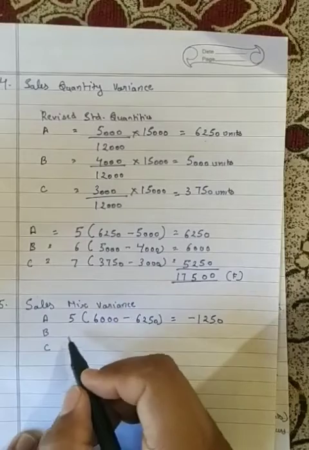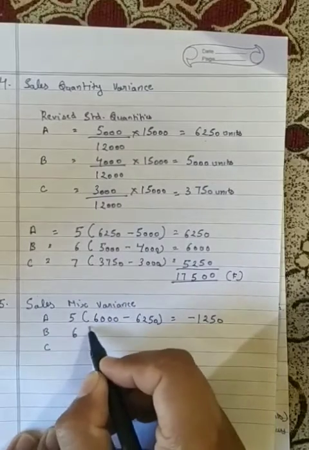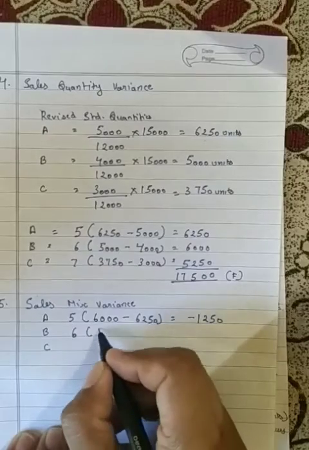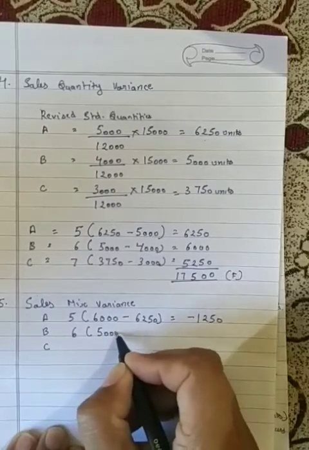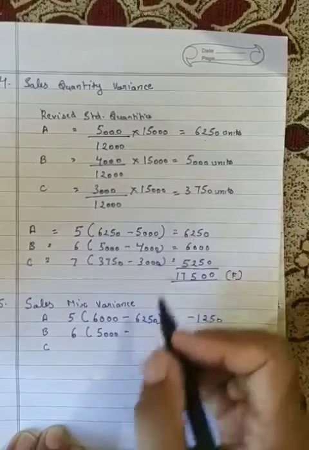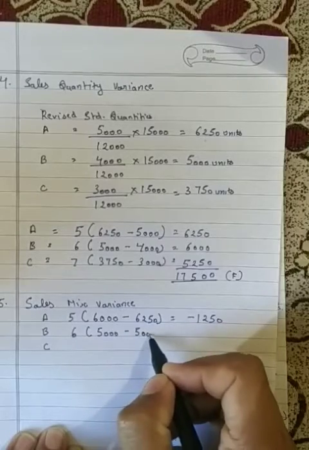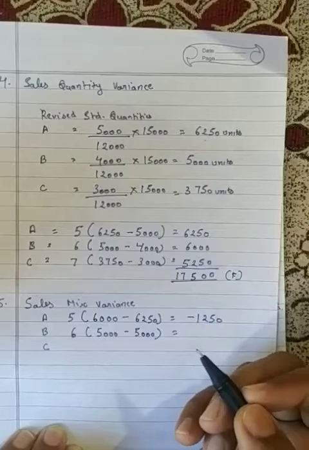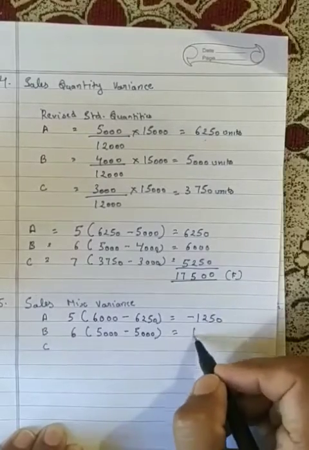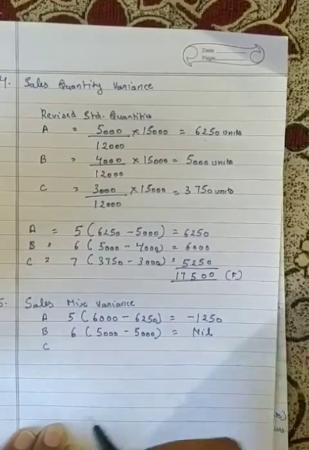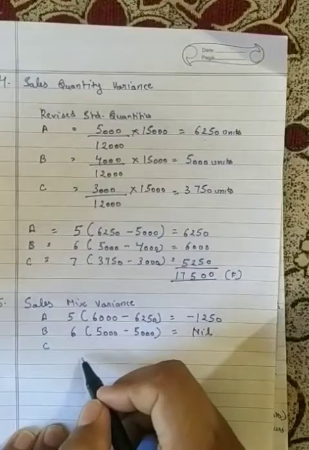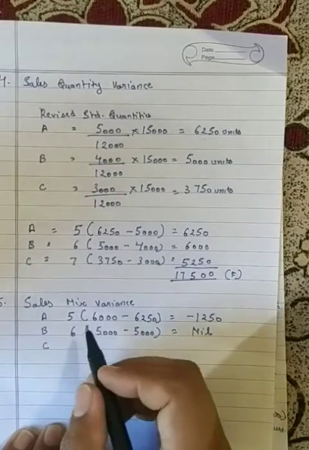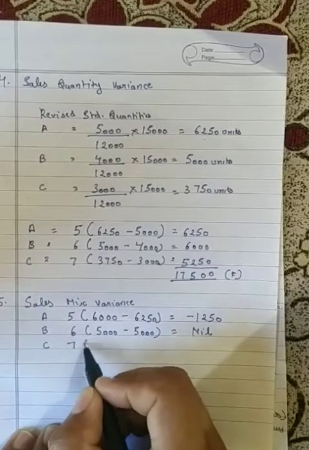Now standard price of B is 6. Actual quantity of B is 5,000 minus revised standard quantity of B, 5,000. 5,000 minus 5,000 is 0. Multiply by 6 is 0. So it is nil. Now standard price of C is 7.